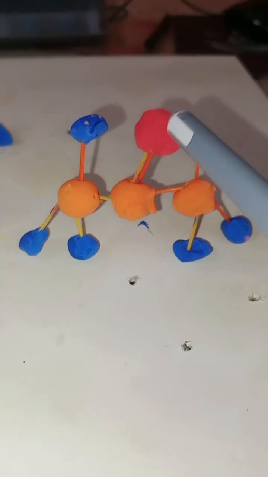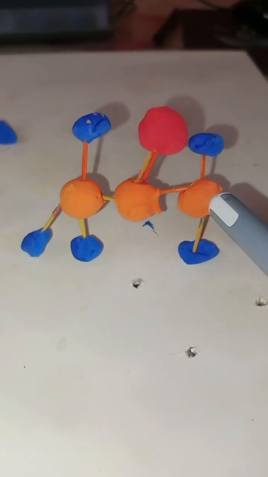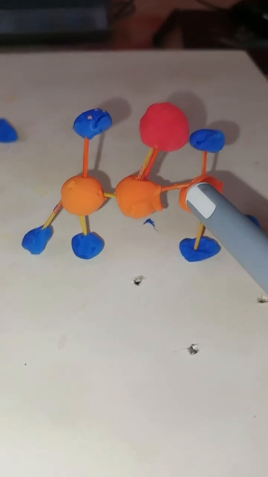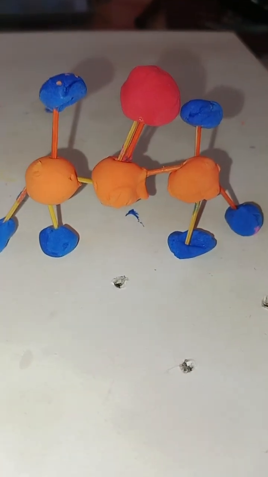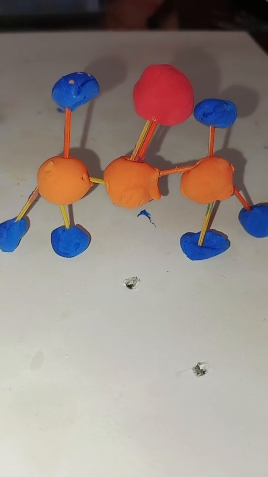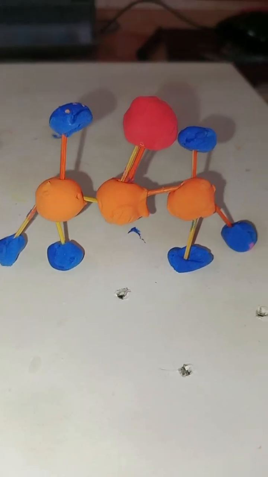This carbon is bonded with oxygen via a double bond. Again it's bonded with another carbon. This carbon is bonded with 3 hydrogen atoms. These are organic molecules. You have never studied organic molecules. Okay, so this is the molecule of acetone. It's a big molecule.